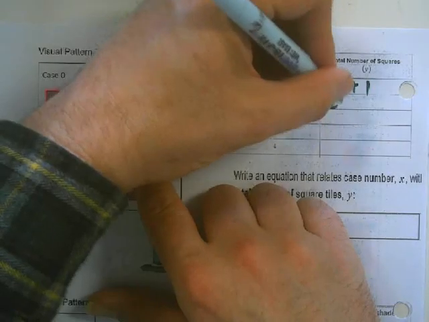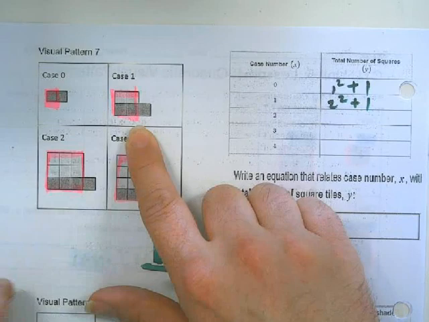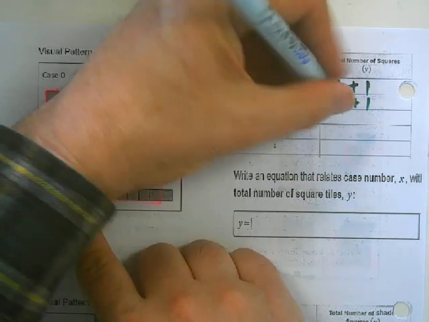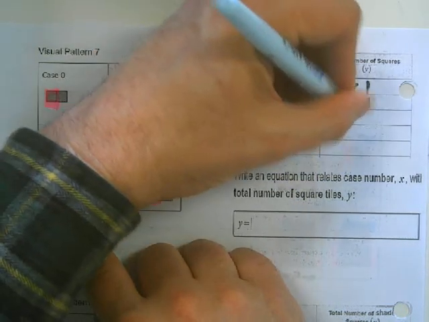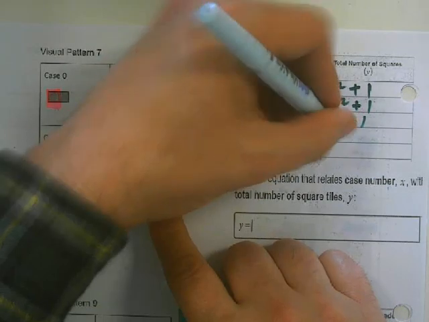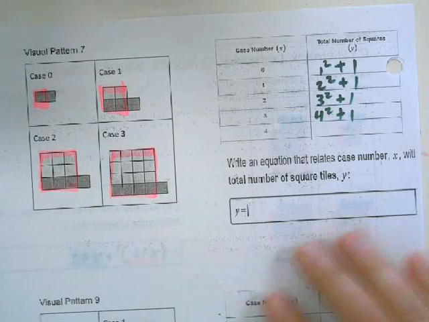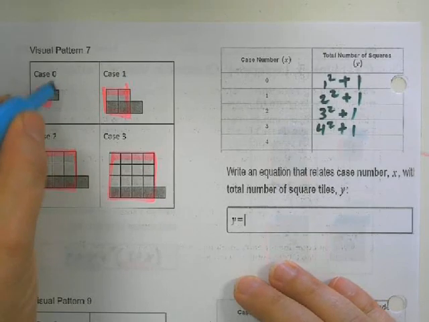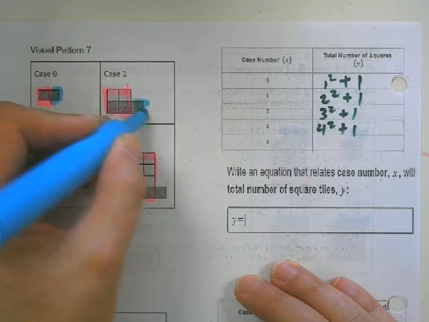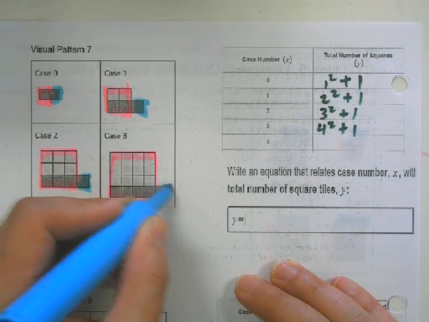Here I've got 2 squared plus 1. Here I've got 3 squared plus 1. And here I've got 4 squared plus 1. So this plus 1 is this one square that we're always just adding separately each time. That's our plus 1.